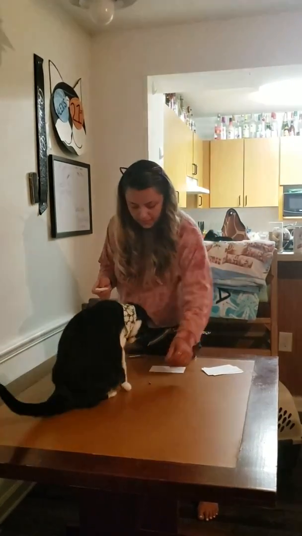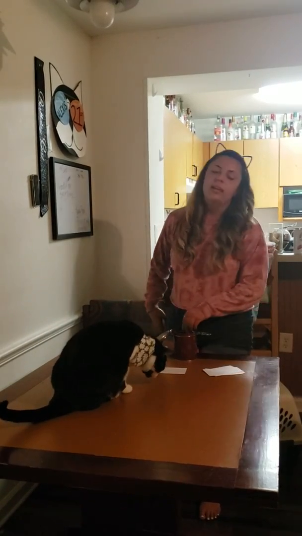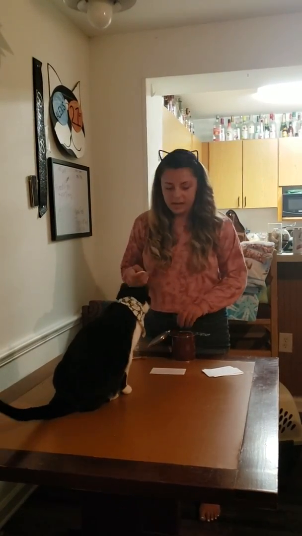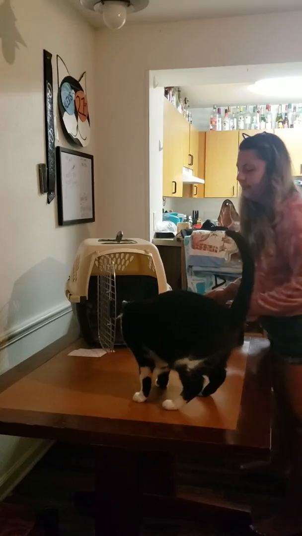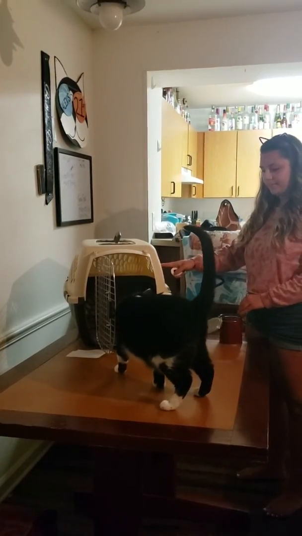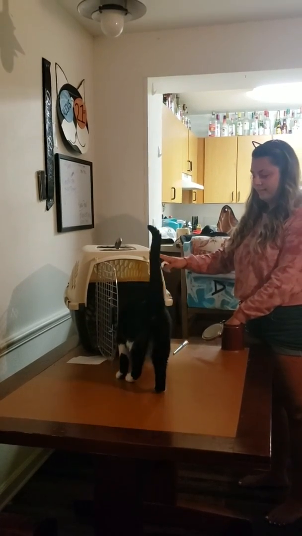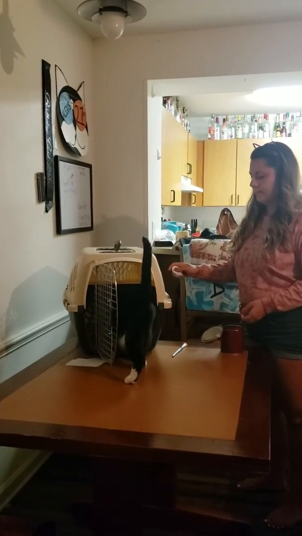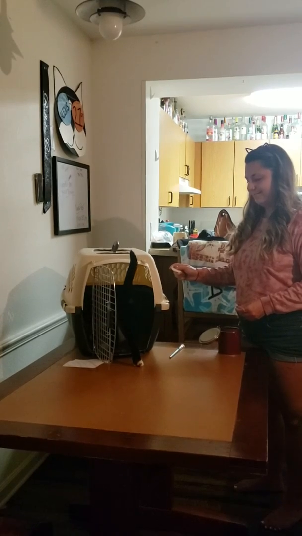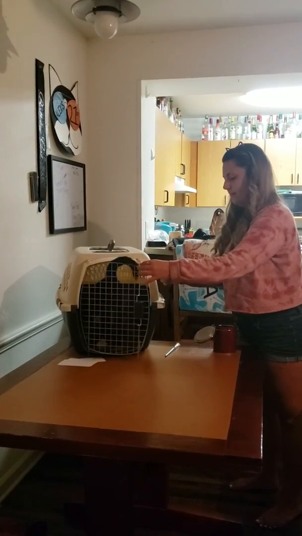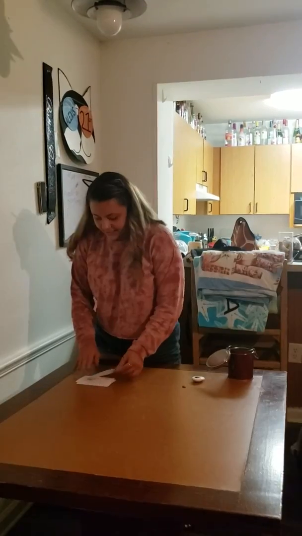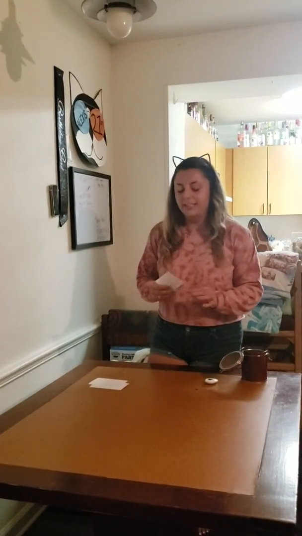I taught him by putting treats inside the carrier, and just as he's about to go into the carrier, I would say in, and then I would click and then treat when he's done it. Mr. Kitty, in. Good job.